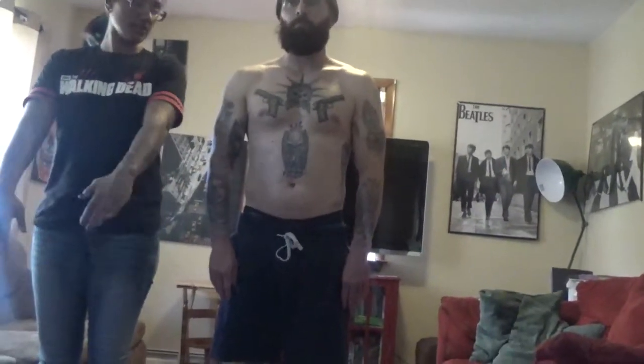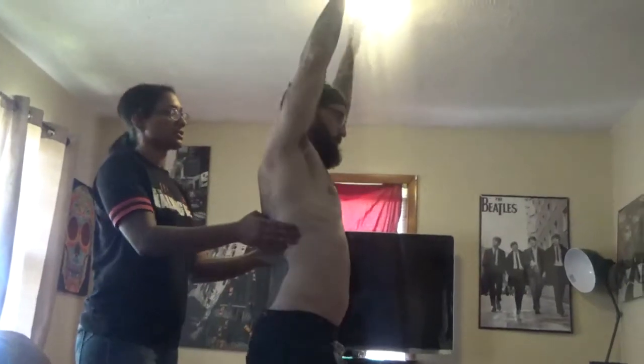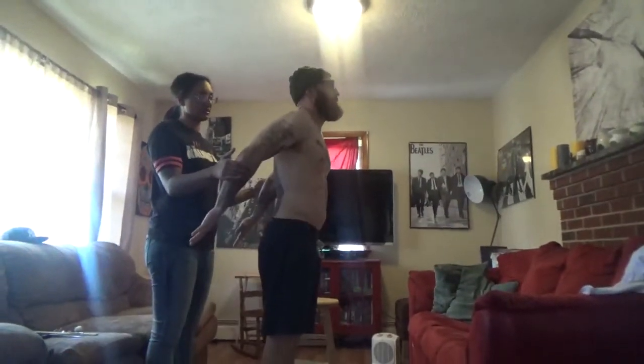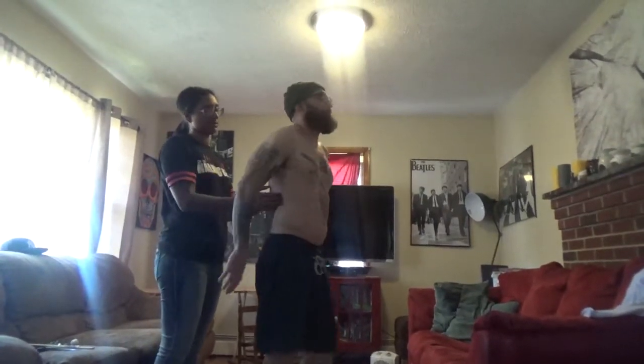We're going to do shoulder range of motion. So first we're going to start with forward flexion. So I'm going to have you put your hands down and push them forward, which should be 180 degrees. Turn. Now we're going to push backwards, arms backwards, which should be 50 degrees. Turn back towards the front.